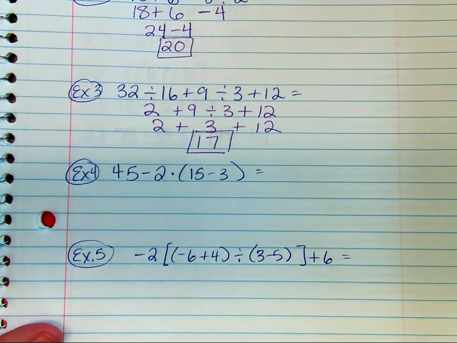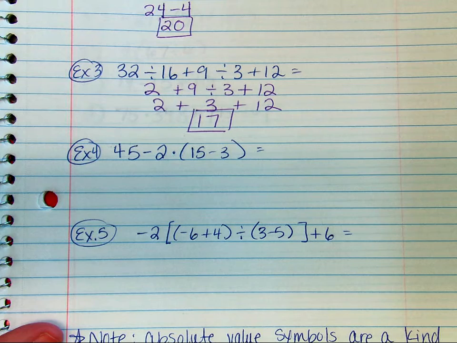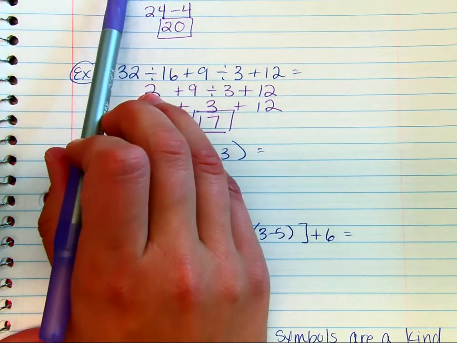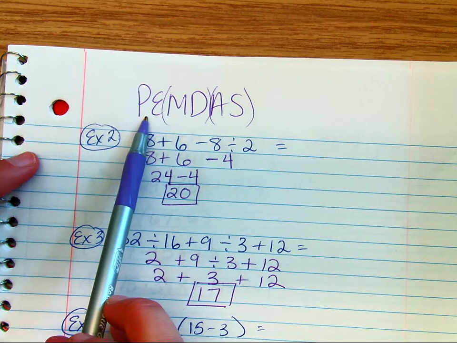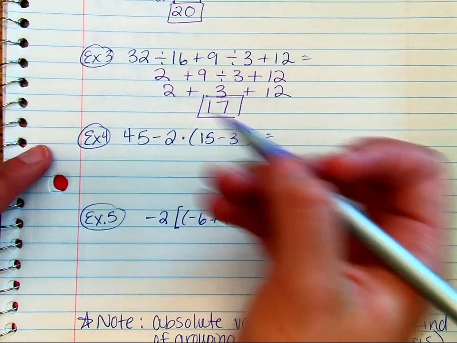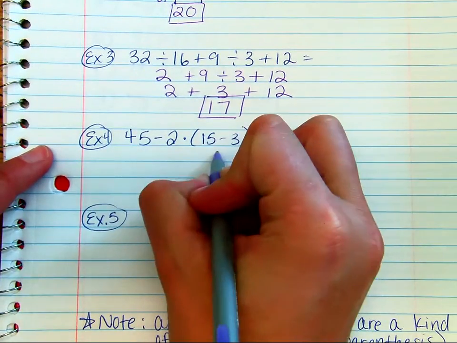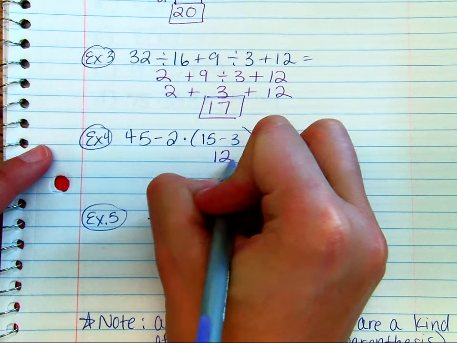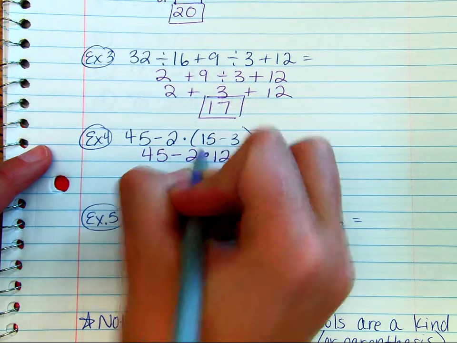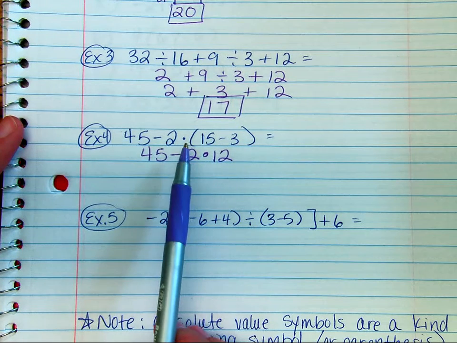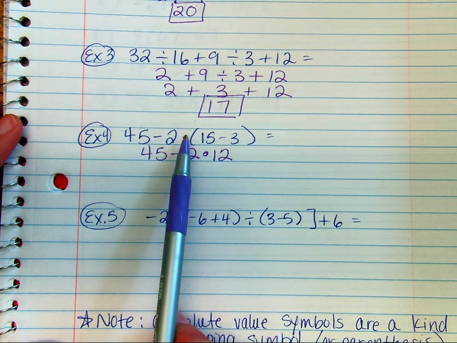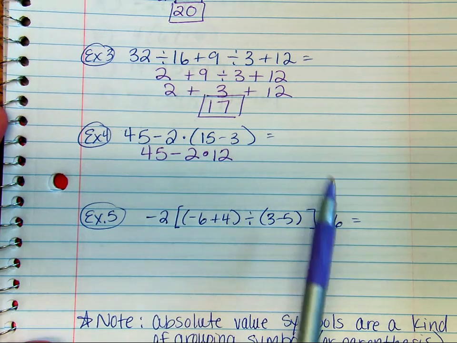Next I have 45 minus 2 times the quantity 15 minus 3. Parentheses or any grouping symbols always comes first. So I'm going to do 15 minus 3 first. 15 minus 3 is 12. And then I'm going to bring everything else down that I haven't used yet. By the way, if this multiplication symbol weren't here, if it were just the 2 right next to the parentheses, that would still mean to multiply.